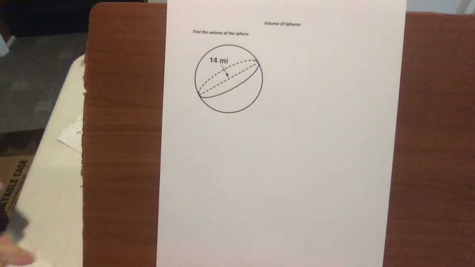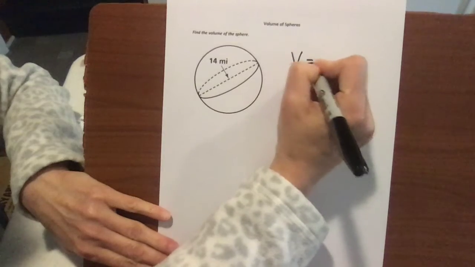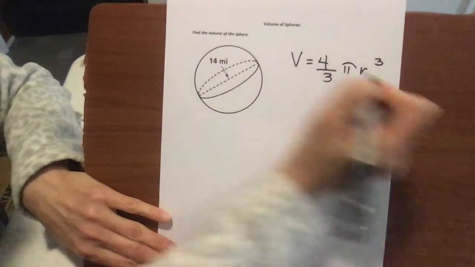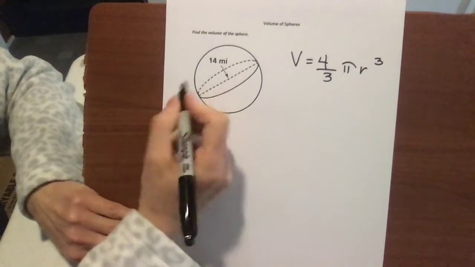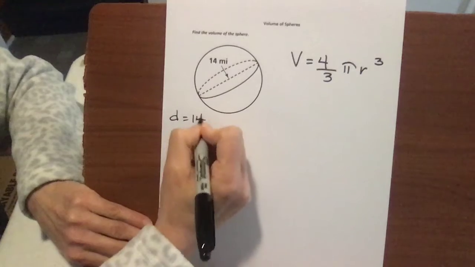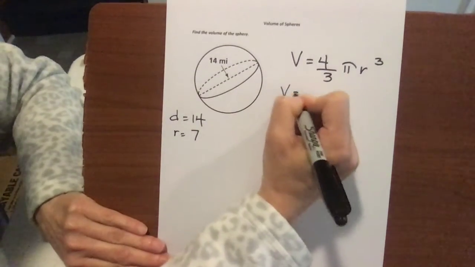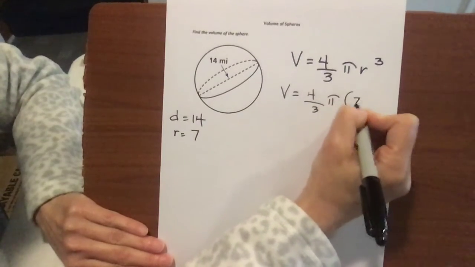All right, today we're going to find the volume of a sphere. Volume is equal to 4/3 pi r cubed. In this case, we have a diameter of our sphere through our great circle, which is 14, and our radius then is 7. So we literally just plug in. Volume equals 4/3 pi, 7 cubed.